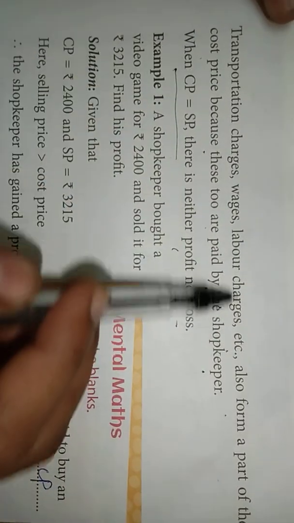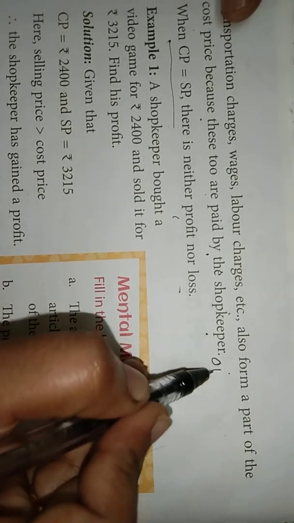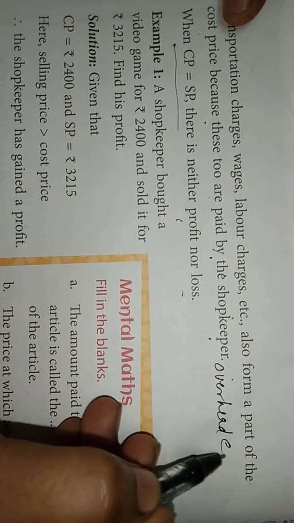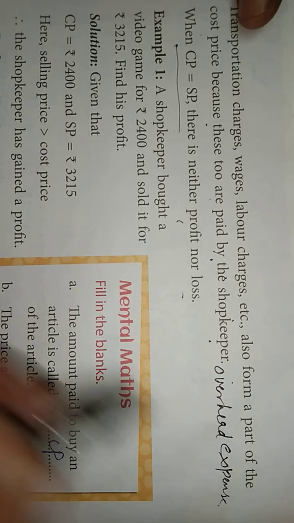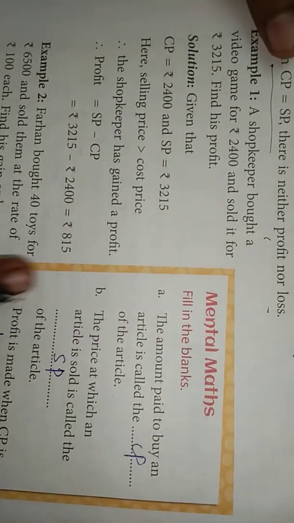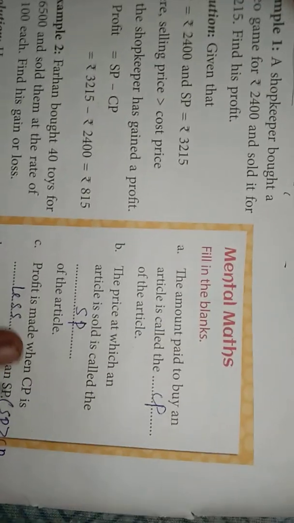So these extra charges are known as overhead expense. Okay, we will move to some manual questions, fill in the blanks questions. You have to answer them yourself.